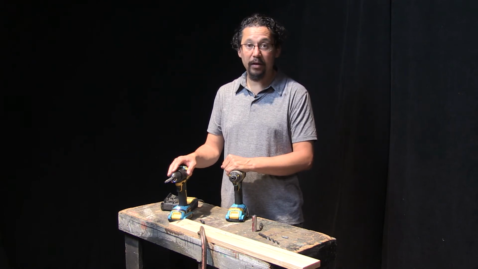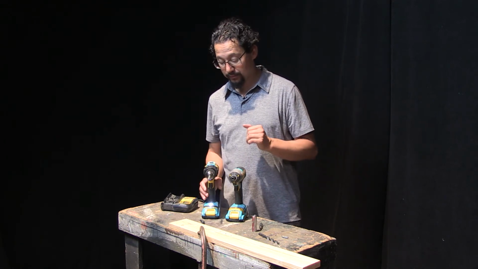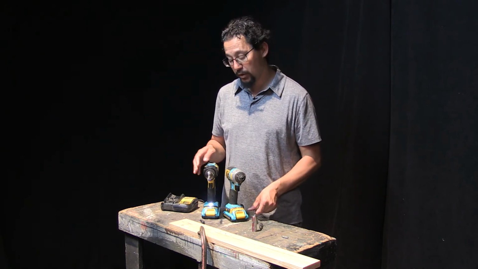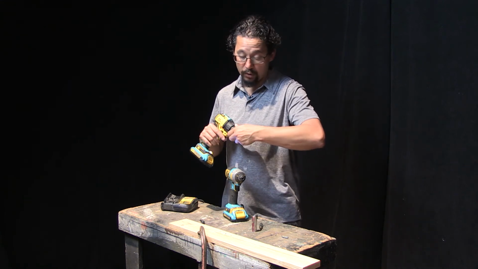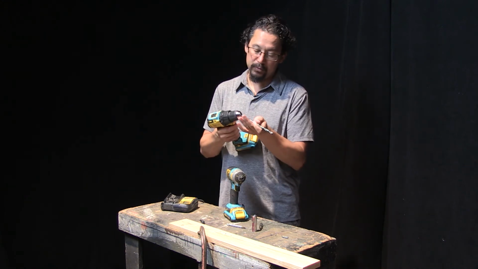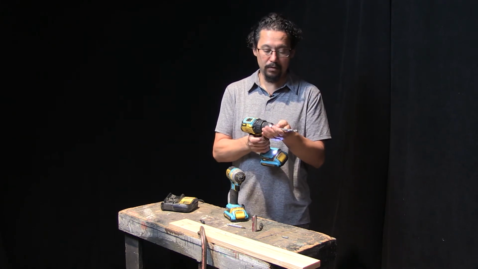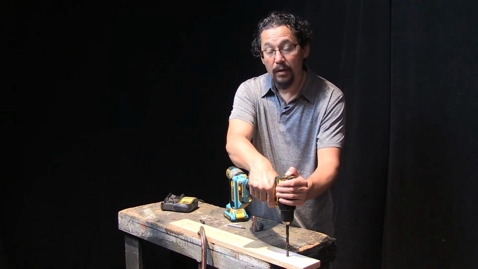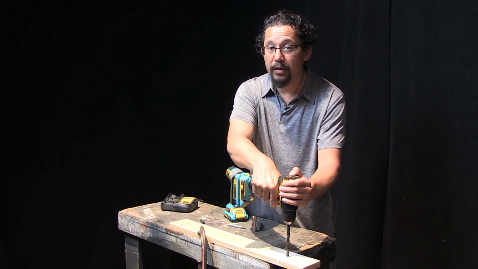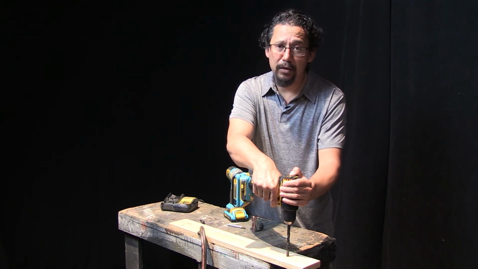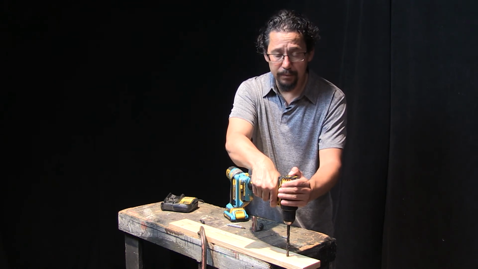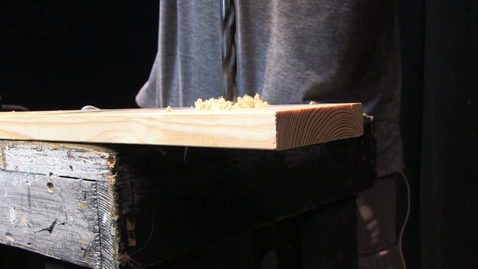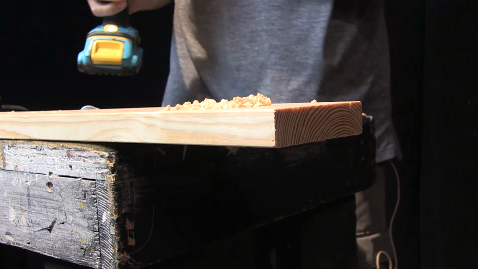Now we're going to be looking at drilling holes into pieces of wood. There are specialty drill bits that can be put in the impact driver, but mostly we'll be using the drill to drill holes into wood or metal. Again, I'm changing the bits out, switching over here, tightening it down. It's always best to have your piece of wood clamped down if you can. This keeps it stable and will keep it from spinning on you, especially if it's small. And there you go.